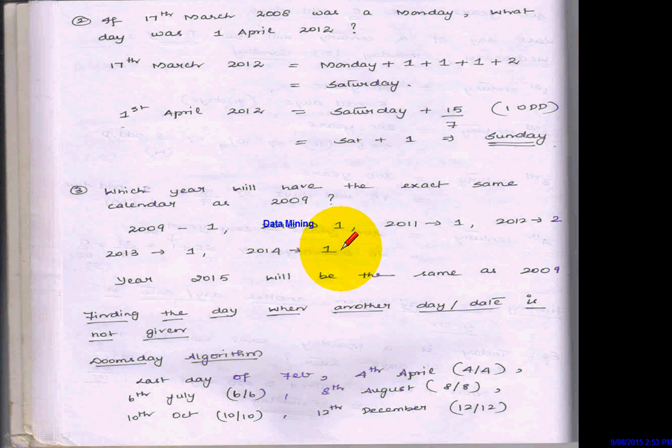I have stopped here. The reason is, once you sum up the values, 1 plus 1 plus 1 is 3, plus 2 is 5, 5 plus 2 is 7. I got the value of 7. Once I divide 7 by 7, the remainder is 0. So if the remainder is 0, definitely the forthcoming year, that is the year after 2014, which is 2015, will be the same as 2009. So the years 2015 and 2009 will have the exact same calendar.